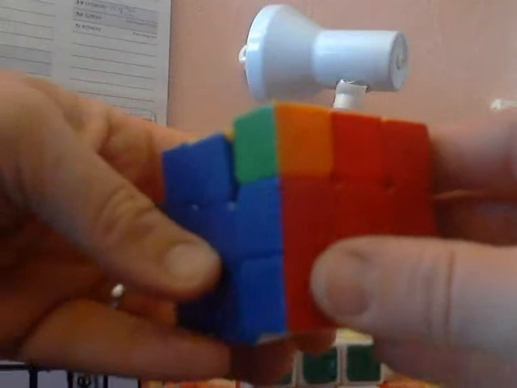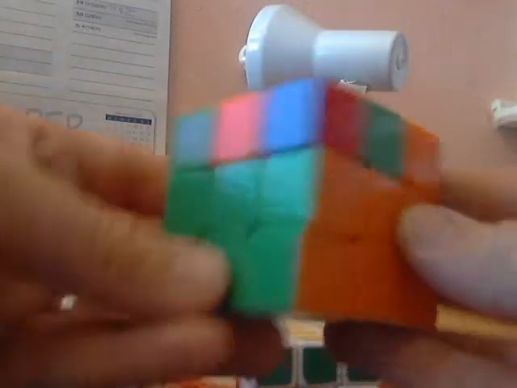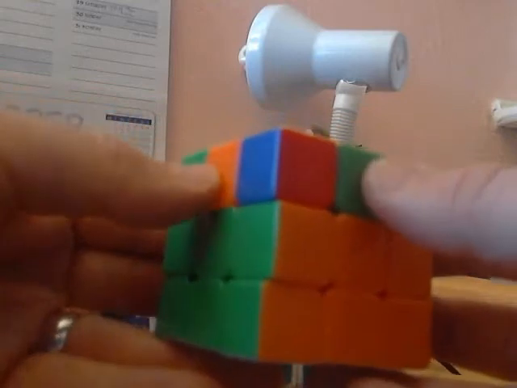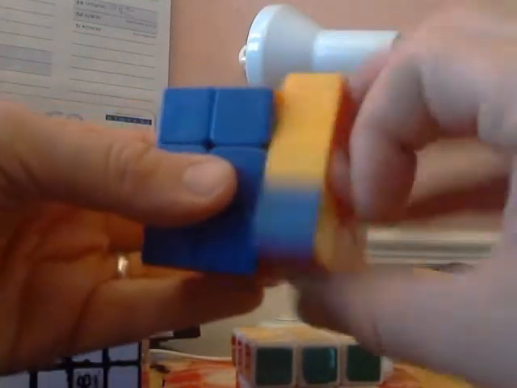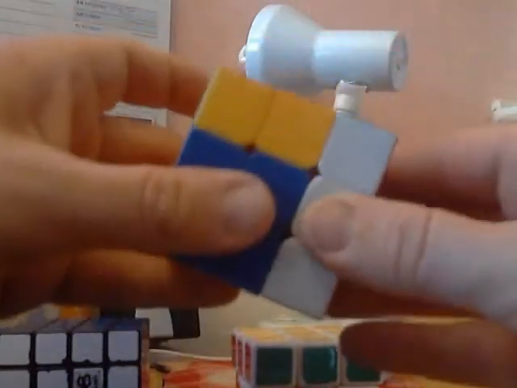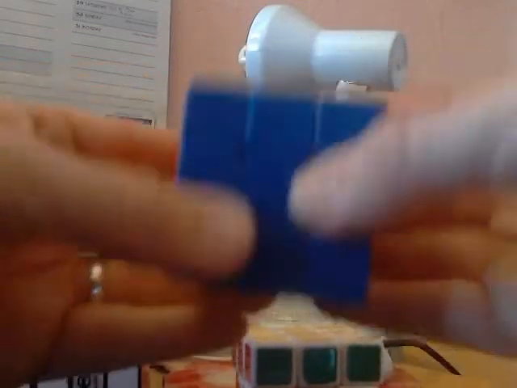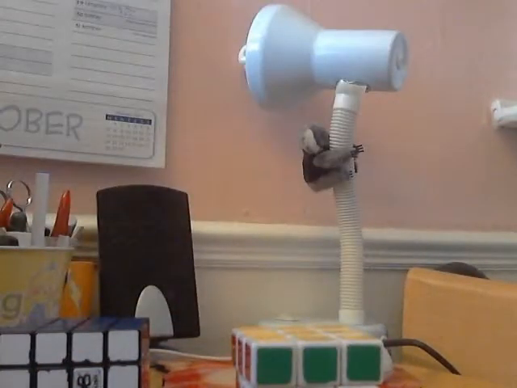Y permutation. Y! From this angle, like I said before, outside checker pattern. Orange, green, forget this guy. See the corners here. Block, block. Z permutation. Z permutation!